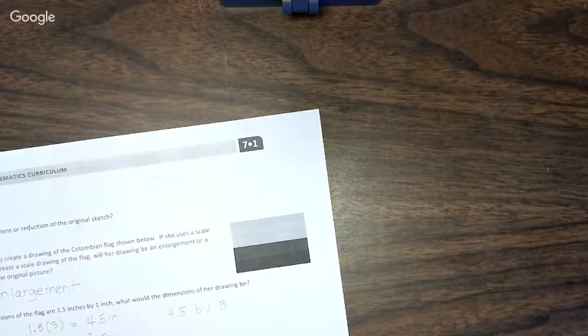Your problem set is following this lesson. Try out those answers and we will check them in class tomorrow.